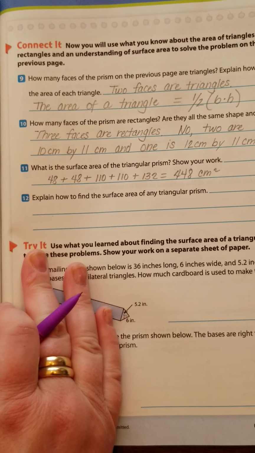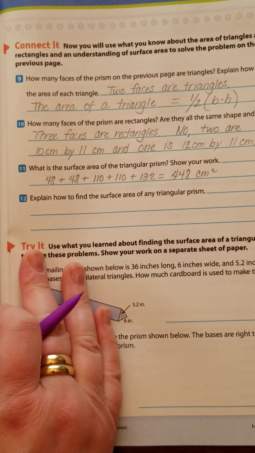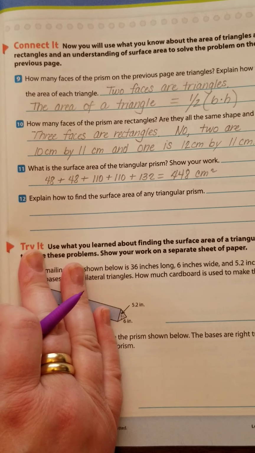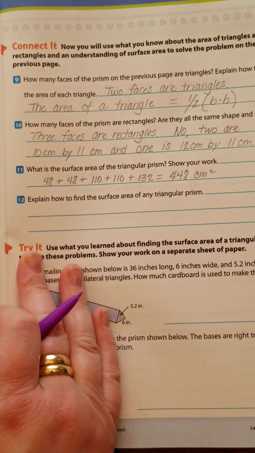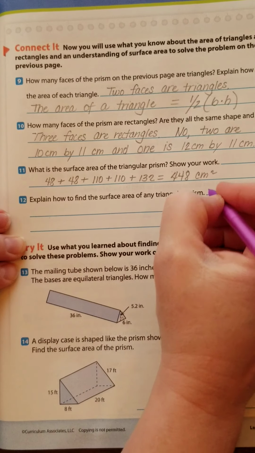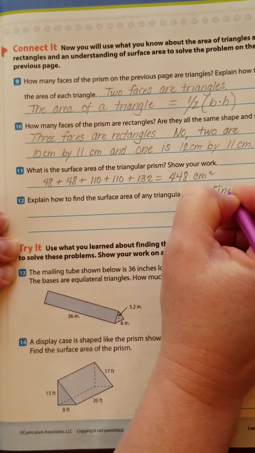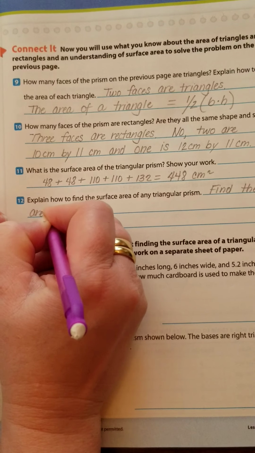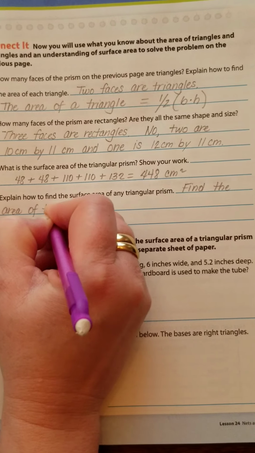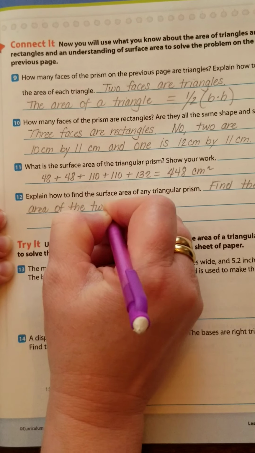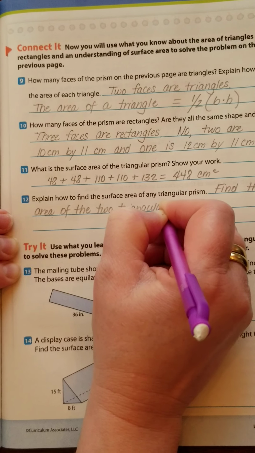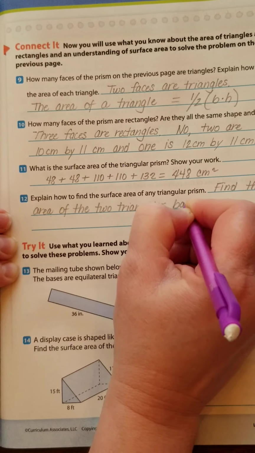Moving right along. Let's take a look at number 12. It says, explain how to find the surface area of any triangular prism. Well, all we need to do is just explain what we did. The first thing that you do is you find the area of the 2 triangular bases. Then what do you do, guys? Who can tell me?